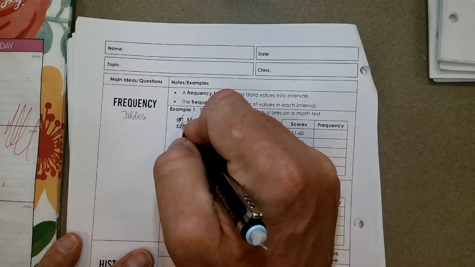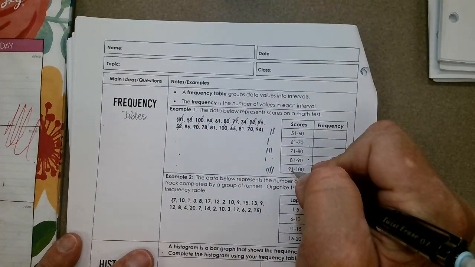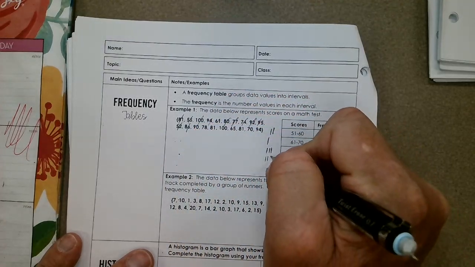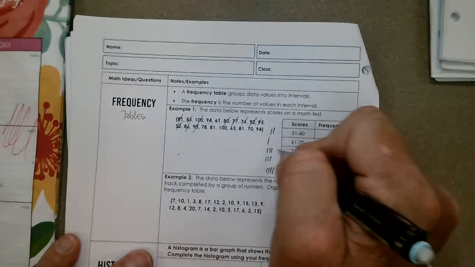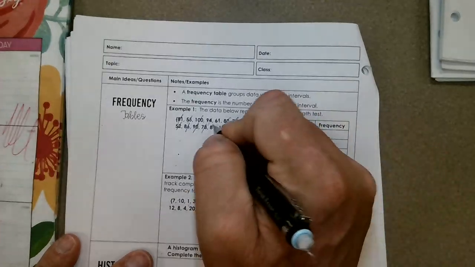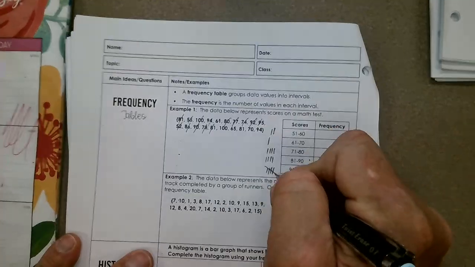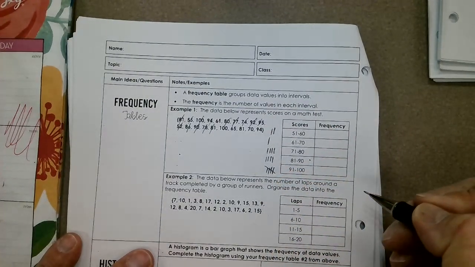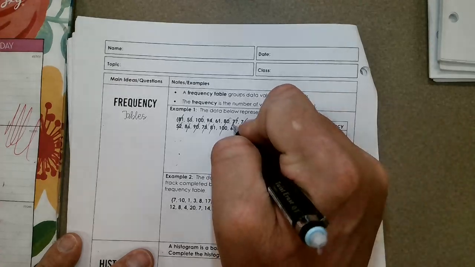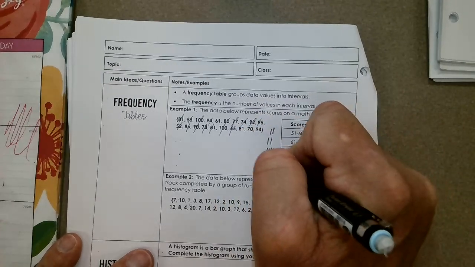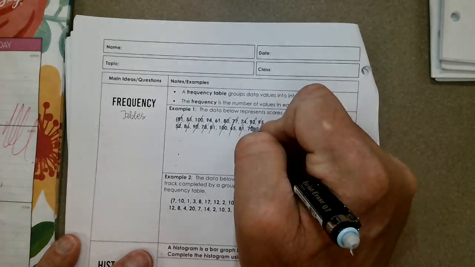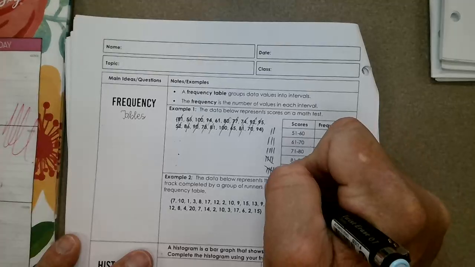52 is there. 86 is right here. 90 would be right here. 78 would be right here. 81 is right there. 100, here we are, 100. So that's a block of 5. 65 is right there. 81 is right here. That's a slash. 70 will be right here. And 94 will be right here.